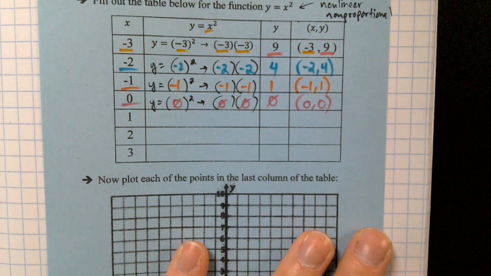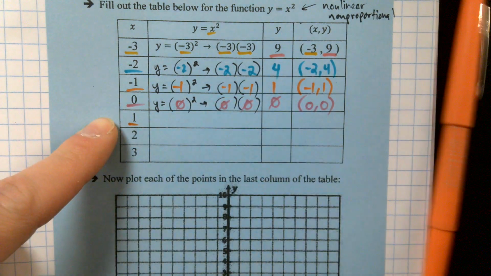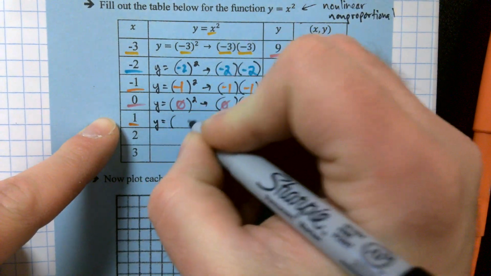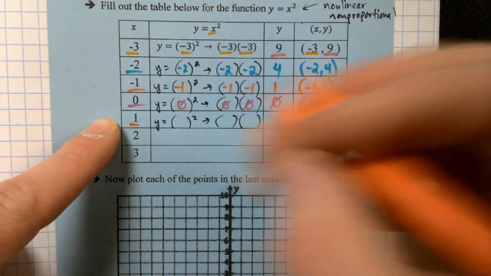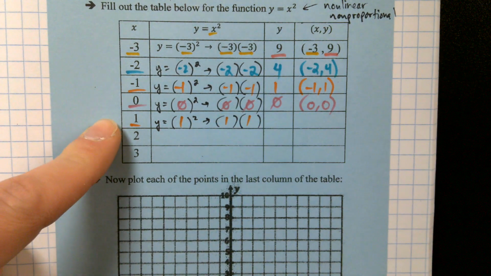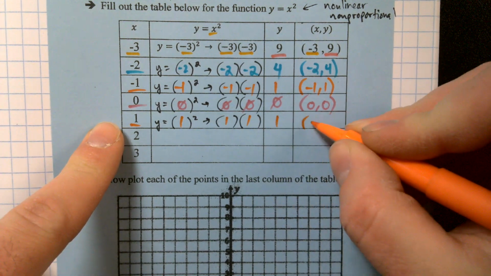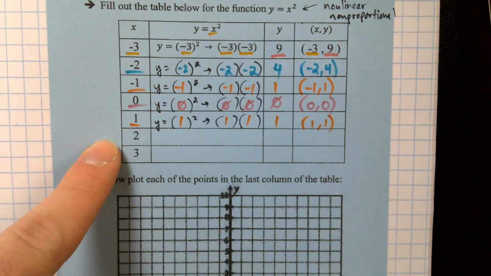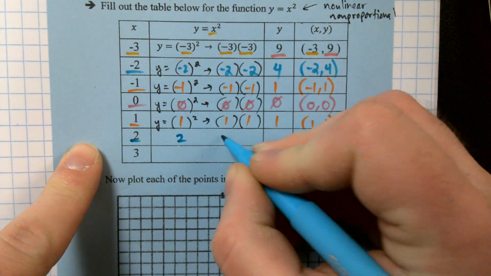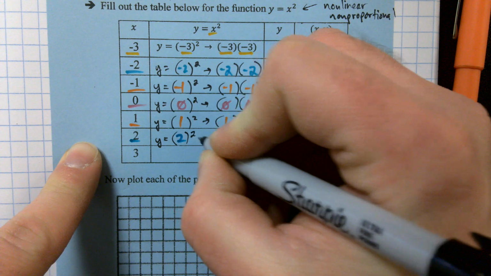Now we're going to see something interesting happen. Let's plug in positive 1. Am I going too fast, by the way? Okay. Loud and clear. If I plug in 1, I expand that out, I get 1 times 1. Well, what's 1 times 1? 1. If I plug in 2, my function is y is equal to 2 squared.